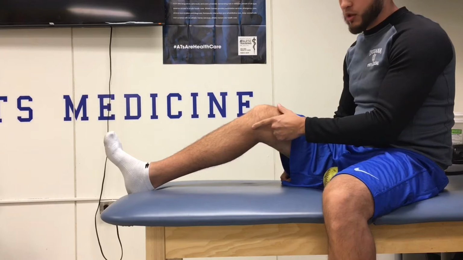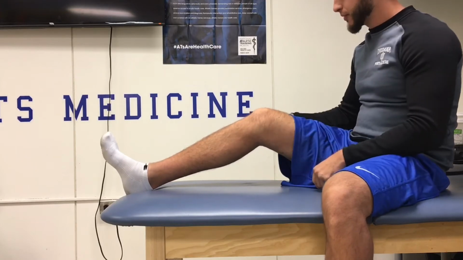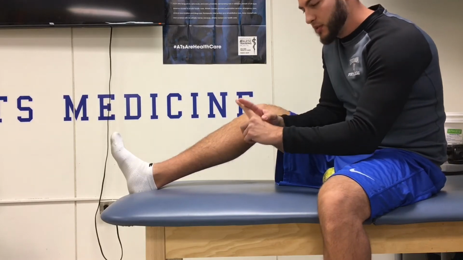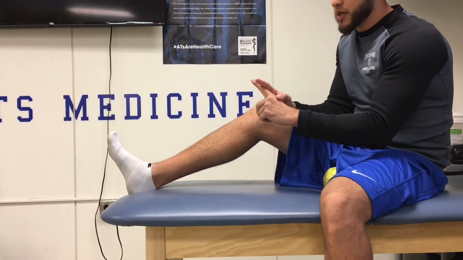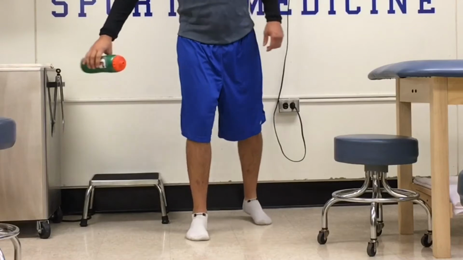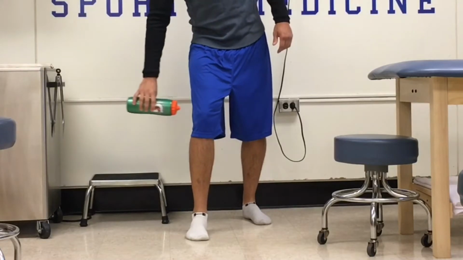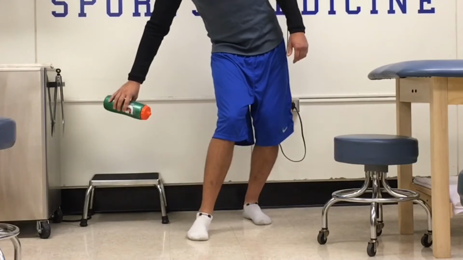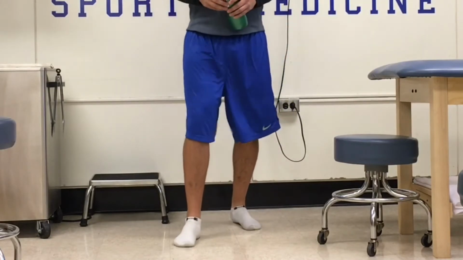So you have four major ligaments in your knee. You have your MCL, your LCL on the outside, then you have your ACL and your PCL that cross each other on the inside. Here are a few mechanisms for those ligament injuries. If you get hit from the outside of the knee, that presses the knee inwards, that's going to be a mechanism for the MCL.